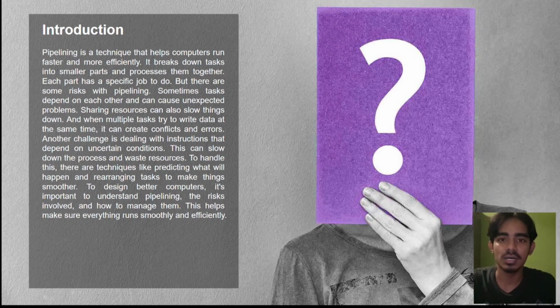Another challenge is dealing with instructions that depend on an uncertain condition. This can slow down the process and waste resources. To handle this, there are techniques like predicting what will happen and arranging tasks to make things smoother. To design a better computer, it's important to understand pipelining, the risks involved, and how to manage them. This helps make sure everything runs smoothly and efficiently.